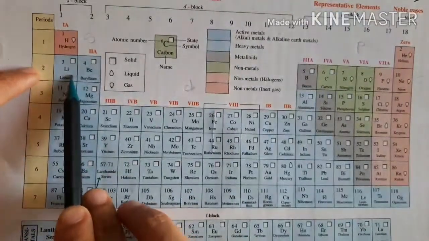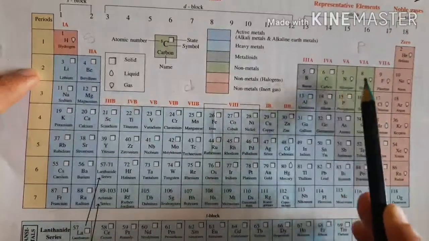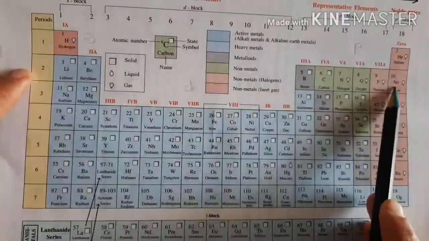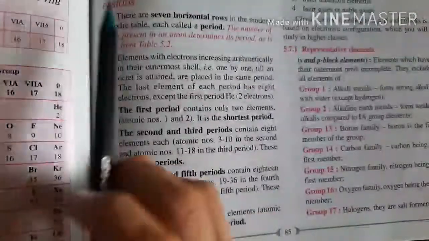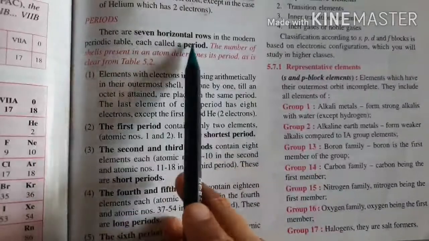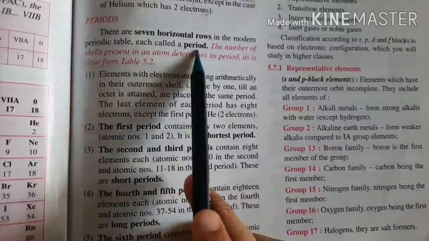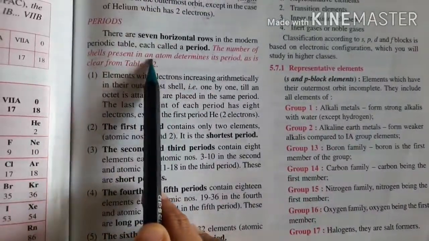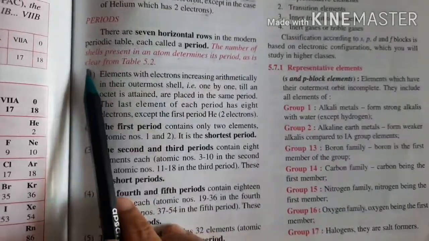The second period also has 8 elements: 1, 2, 3, 4, 5, 6, 7, 8 elements in the second period, like this. So here it is given in your textbook. You can see that there are 7 horizontal rows in the modern periodic table, and each is called a period, and the number of shells in an atom determines its period, as is clear from table number 5.2.